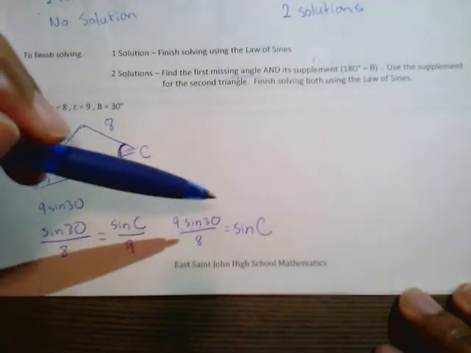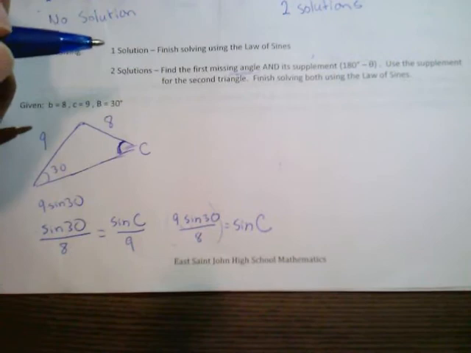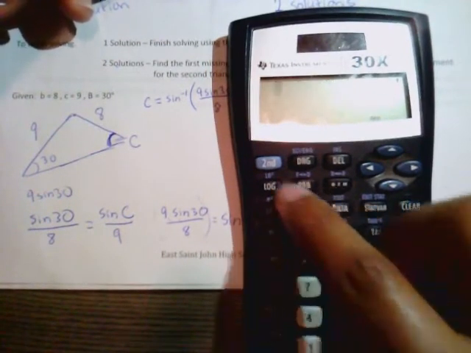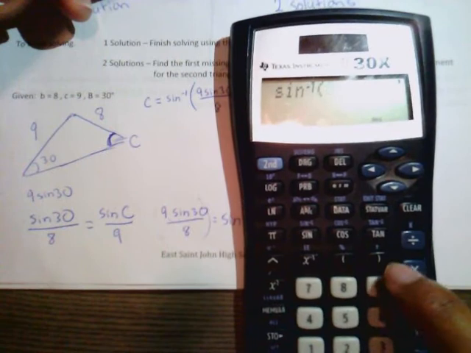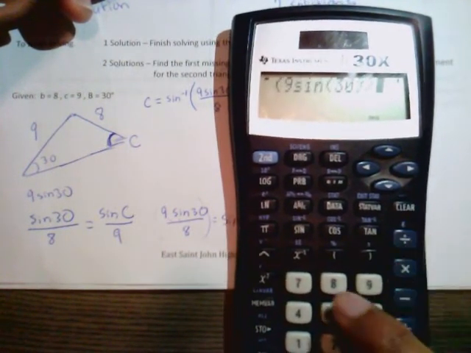And then to solve it from here, we need to do the inverse of sine around all of this. So what we're going to actually be plugging in to get angle C is: C equals sine inverse of 9 sine 30 divided by 8.